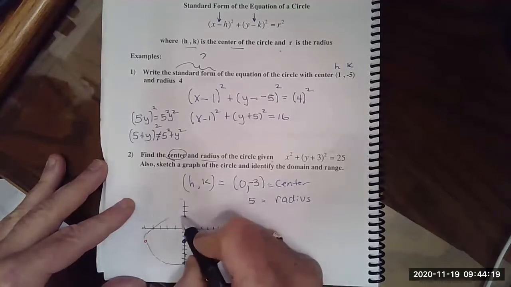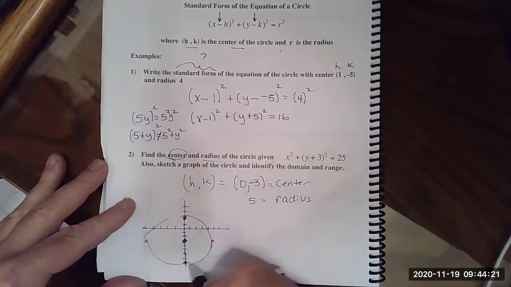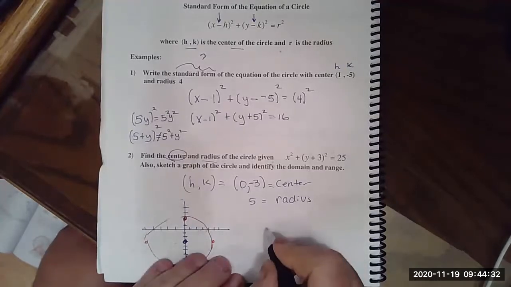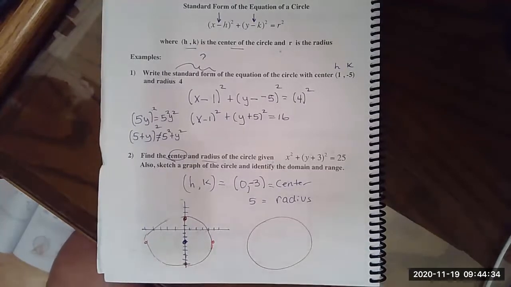I guess freehanding is awful for me. Yeah, that looks pretty crummy, but you could get a compass. Anyway, hard to do a freehand circle. That's pretty good, but trying to connect the dots is pretty awful.